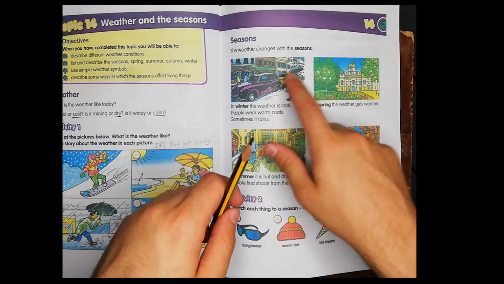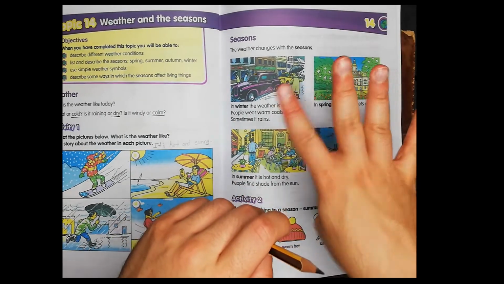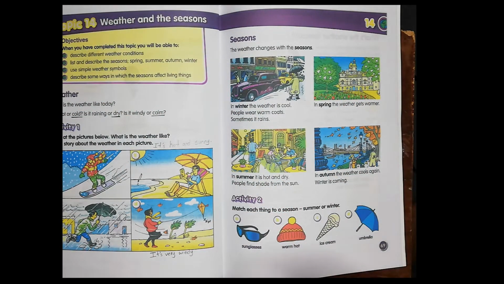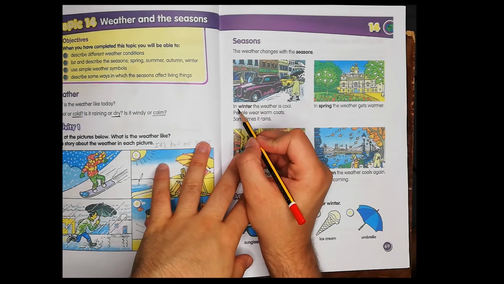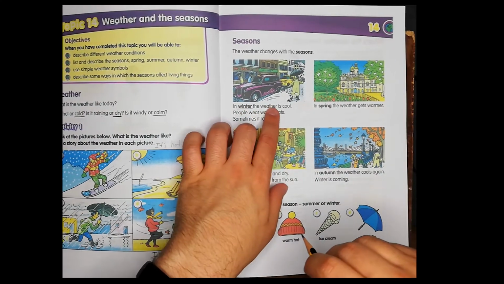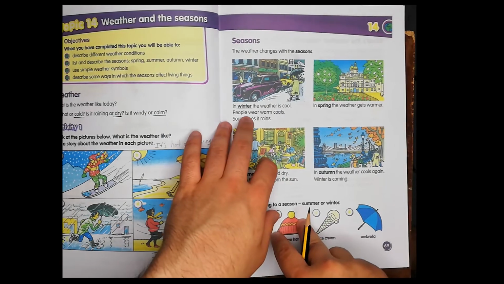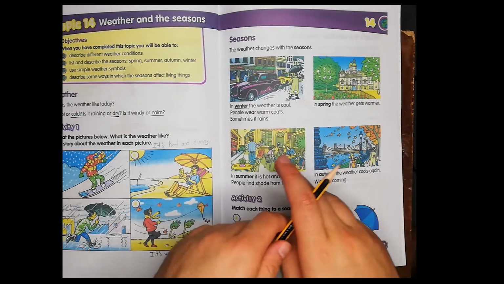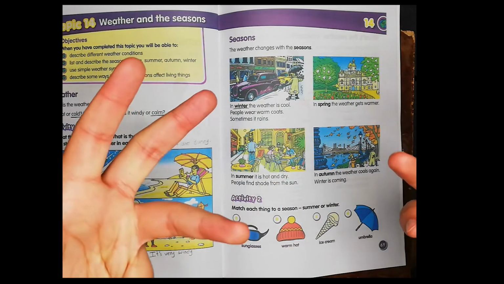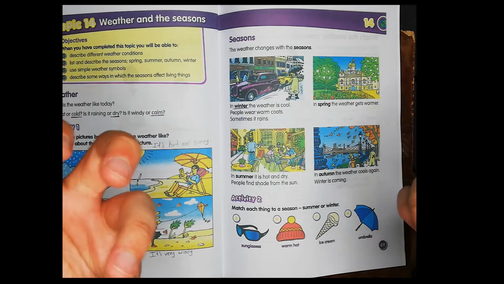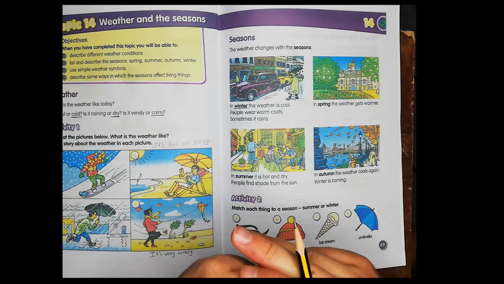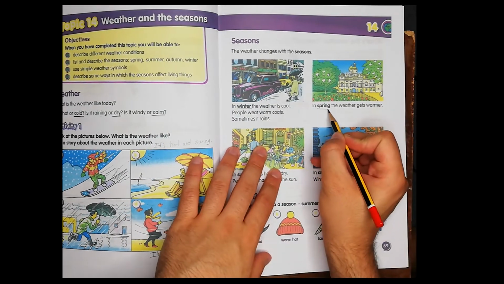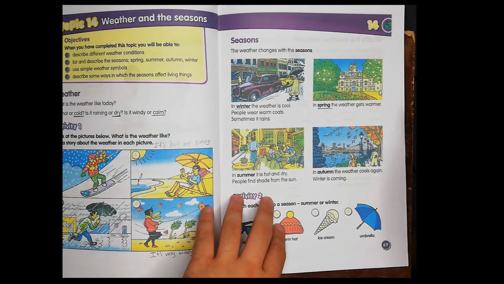Okay, so here we have 1, 2, 3, 4. We have 4 seasons, and the weather changes in these seasons. Okay, in winter, let's put a line here. In winter, the weather is cool. People wear warm coats. Sometimes it rains. So in winter, sometimes it's very cold. People wear warm coats to keep themselves warm. Sometimes it rains.